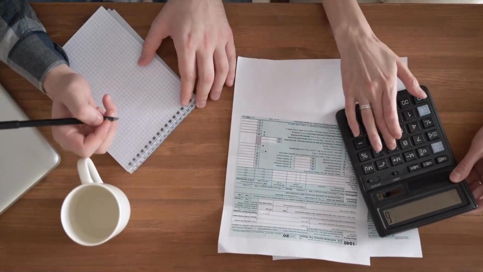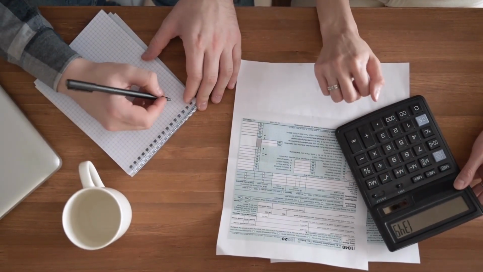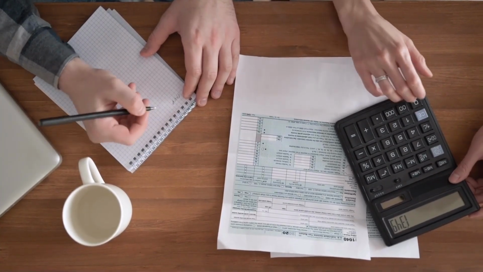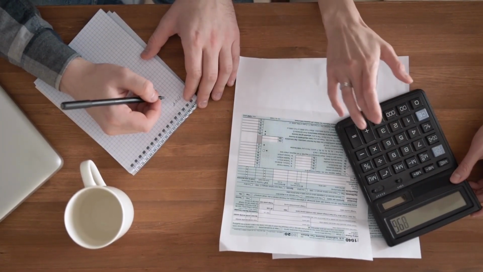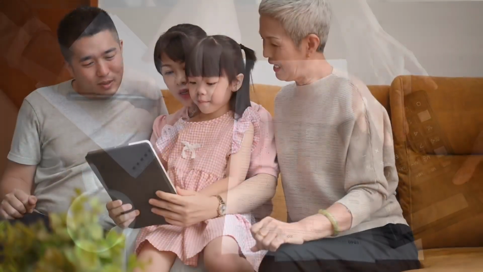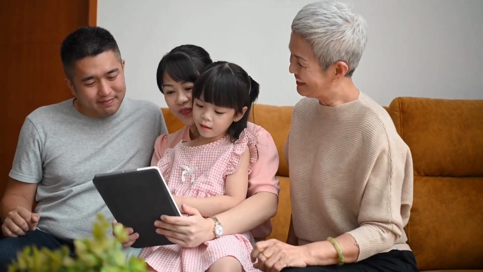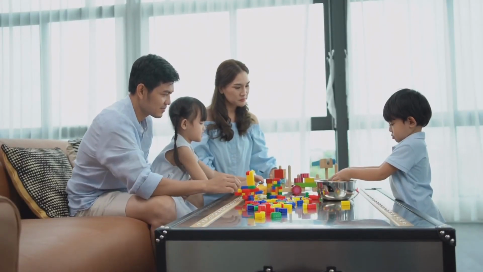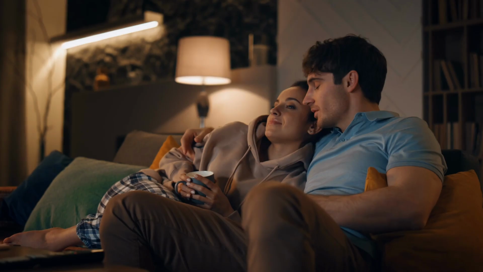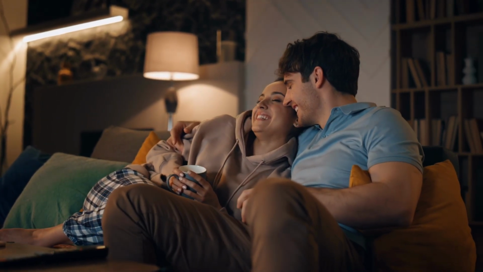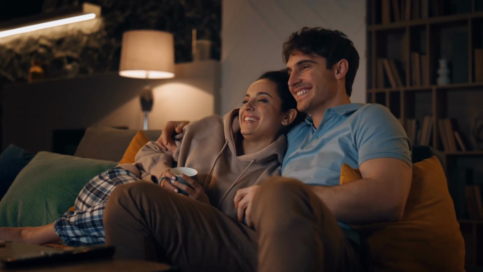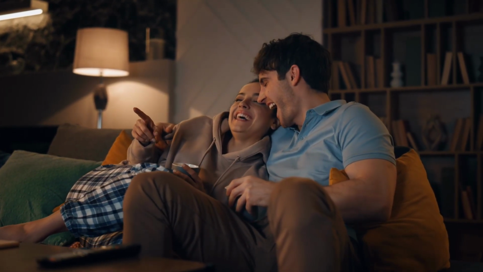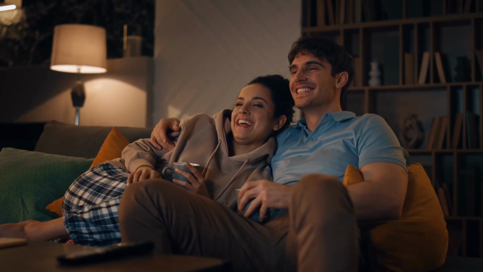To summarize, Australian tax residency rules are designed to decide who should pay tax on worldwide income and who should only pay tax on Australian income. The tax office looks at where a person lives, their intentions, family and financial ties, living arrangements, length of stay inside and outside Australia. Every situation is different, so residency questions often depend on the full picture of someone's life.